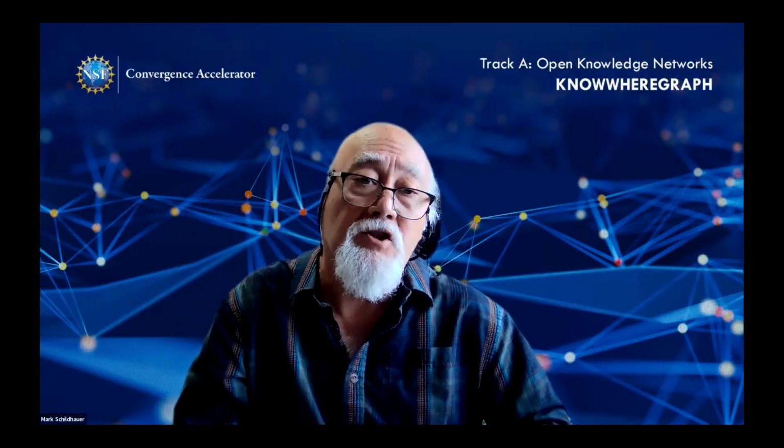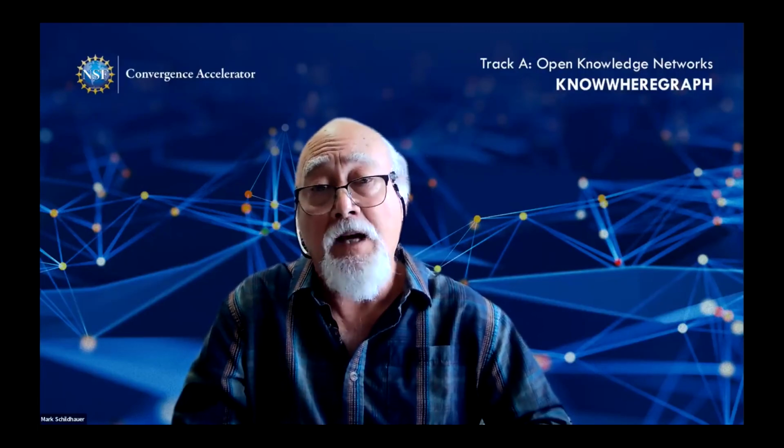We also are looking forward, if you've attended some of the other open knowledge network projects, to interactions with both the urban flooding activity, as well as the scalable precision medicine activity. Both of those have obvious space-time connections that match so nicely with the geospatial intelligence capabilities of the KnowWhereGraph.